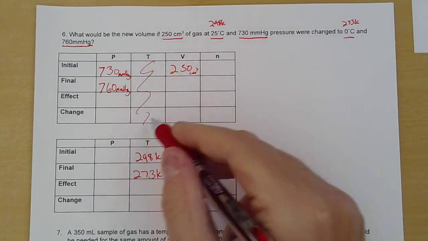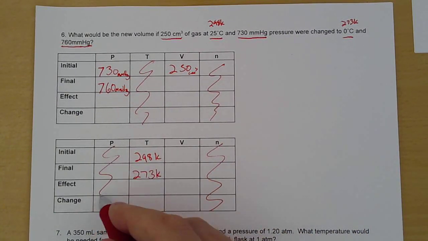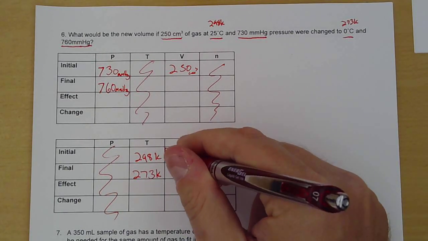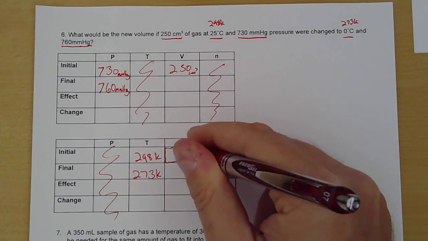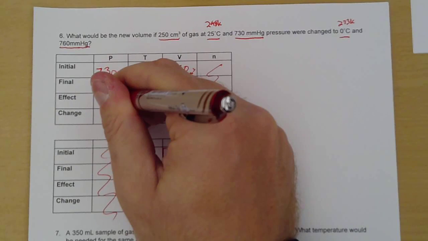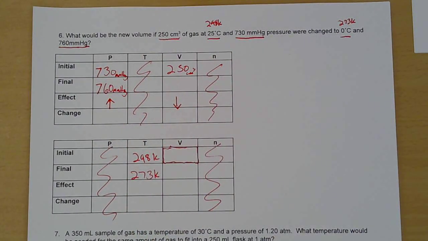Now, if you like, you can cross these out. I'm not going to be using these right away, right? So these are the ones I'm not going to use. I'm going to have to find this one first, right? That's this number up here. So let's see what's going on. What's my relationship? Pressure goes up. So when pressure goes up, volume must come down. All right, there's our starting point.